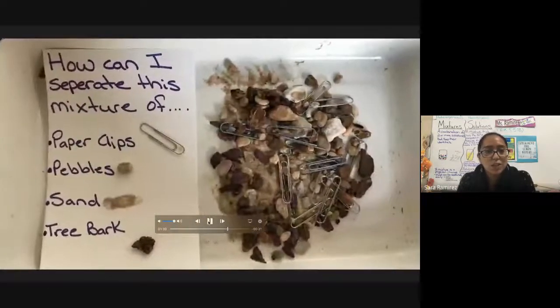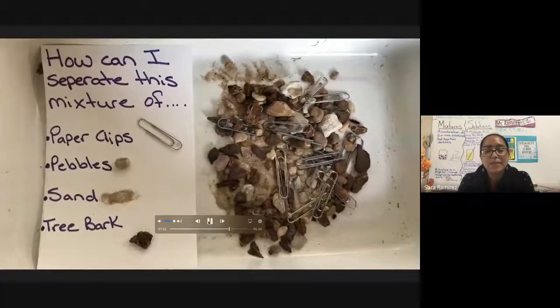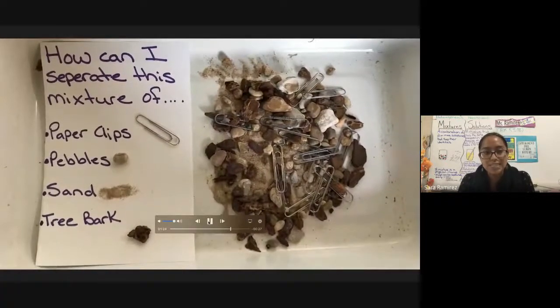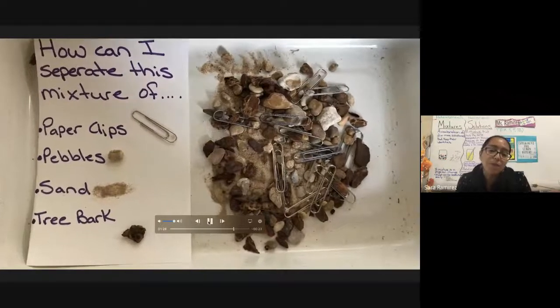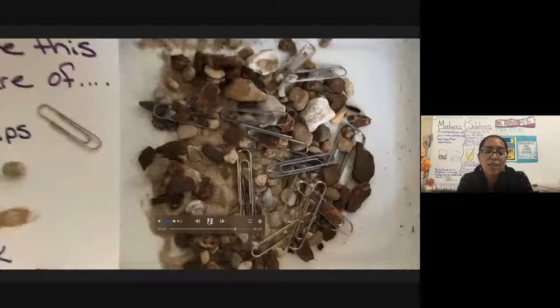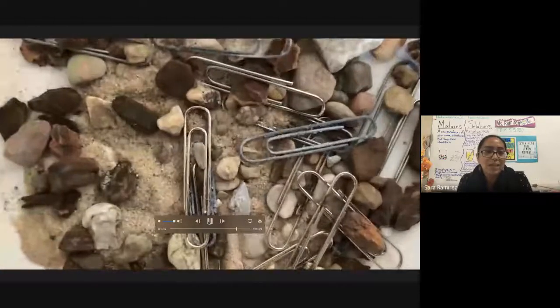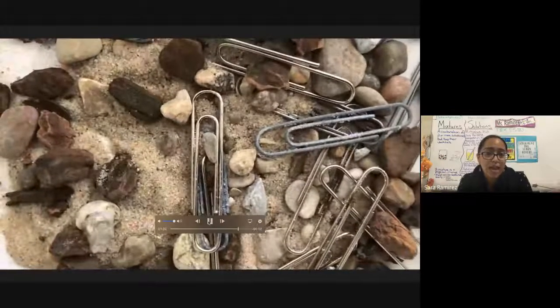And then my challenge question for you guys: how can I separate this mixture of paper clips, pebbles, sand, and bark? So think about the physical properties of those substances. How can I use those physical properties to my advantage to try and separate those items without plucking them one by one with my hand?